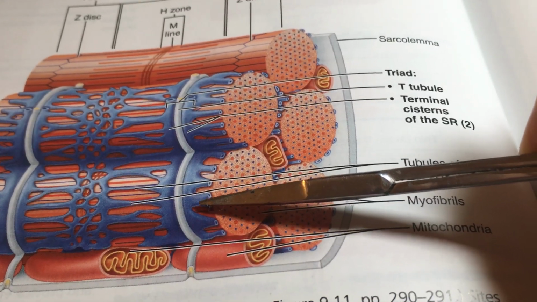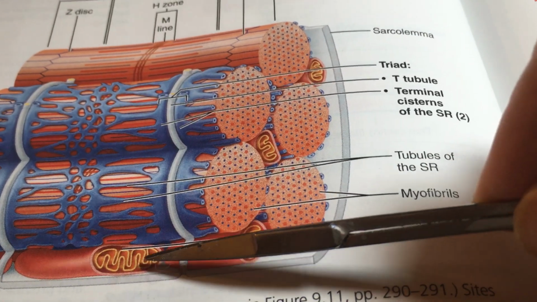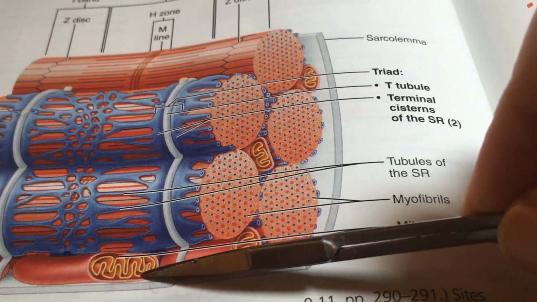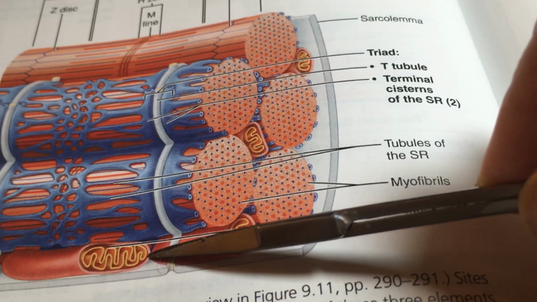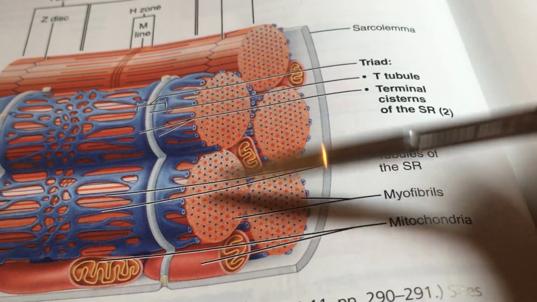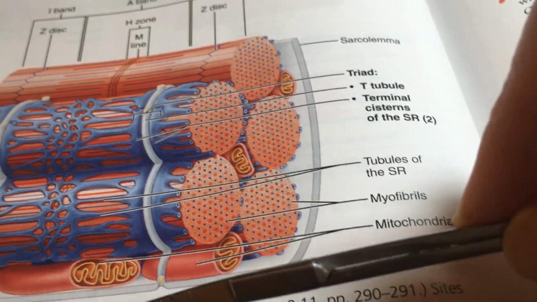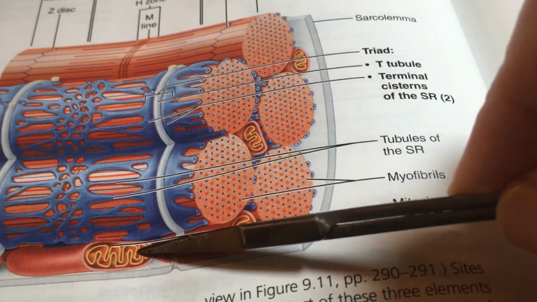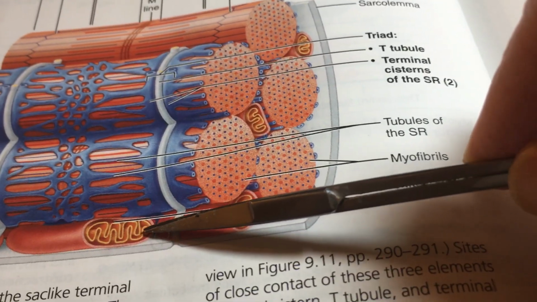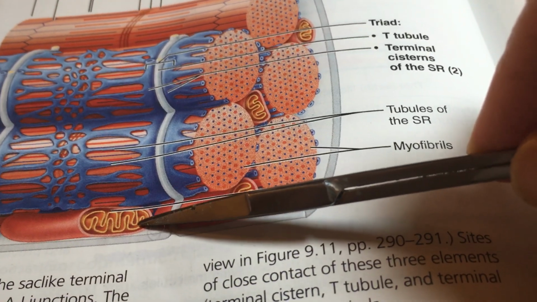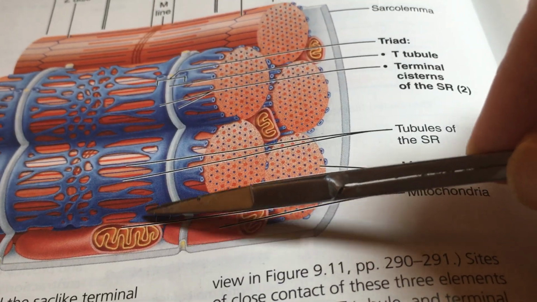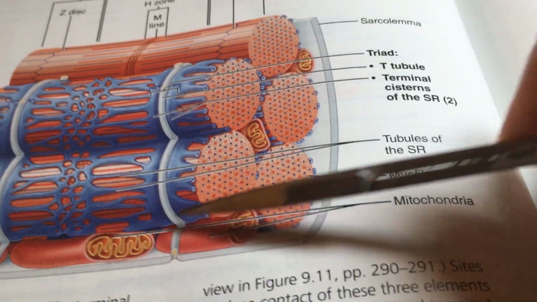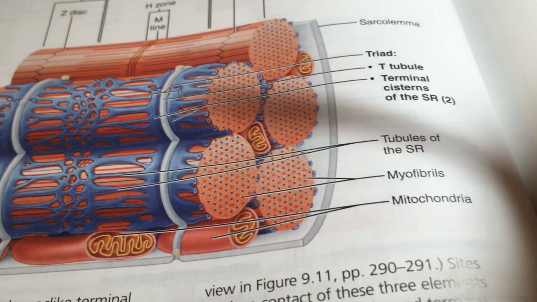So what do we have here? We have a mitochondria. Why would we have mitochondria? Because they make ATP. Lots of ATP. Who likes ATP? Myosin likes ATP. So right here, this is the cheesecake factory or whatever. It's basically making all the goodies for over here.